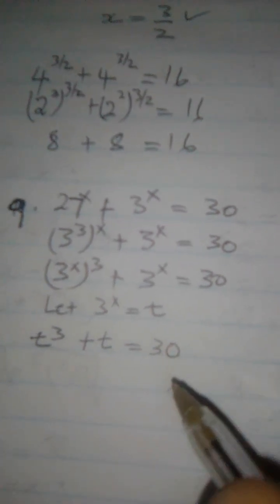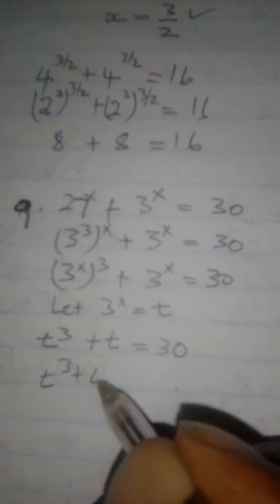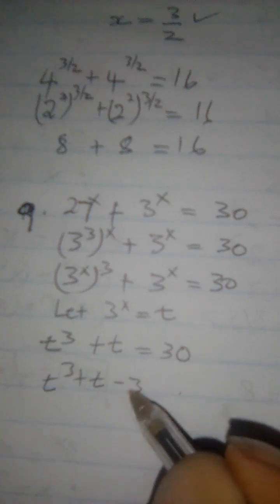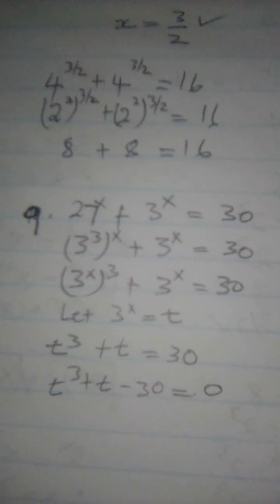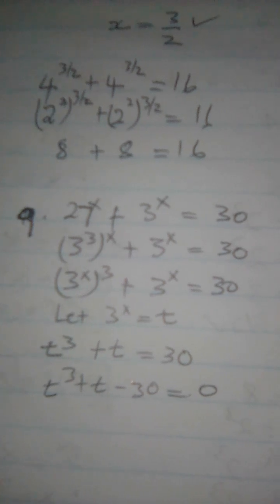So I'm gonna bring the 30 to this side so that I have t cubed plus t minus 30 equal to 0.